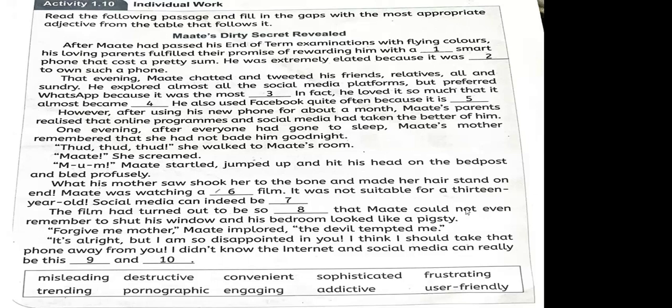I think it may be engaging. Yes, yes, yes. Engaging. He also used Facebook quite often, many times, a lot, because it is engaging. You know, apps that are engaging, people will put posts, people will put their pictures, they post many things, and you end up getting engaged. So Mate also used Facebook many times because it is engaging. And people who use Facebook, you know that it is engaging.